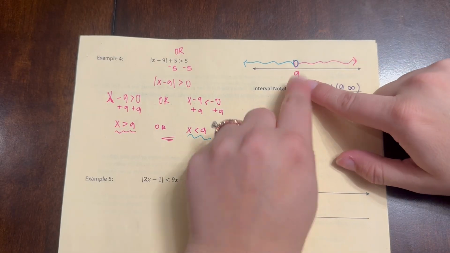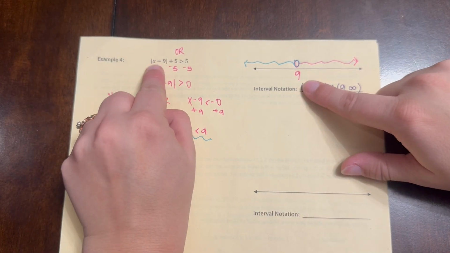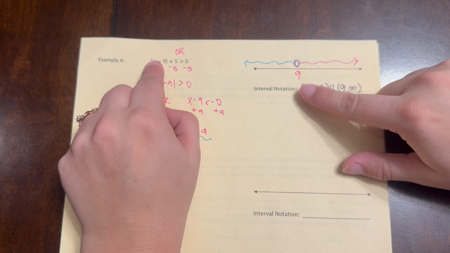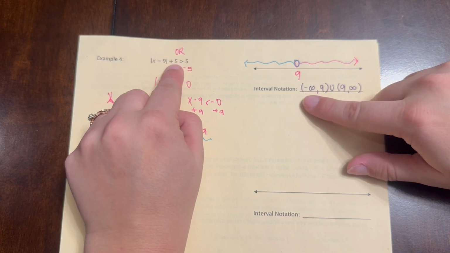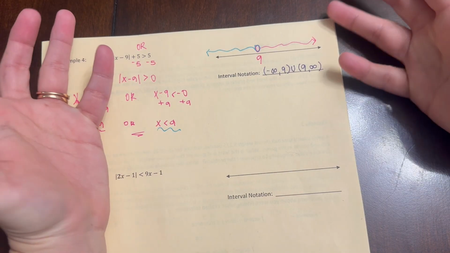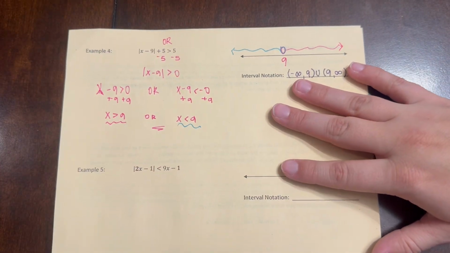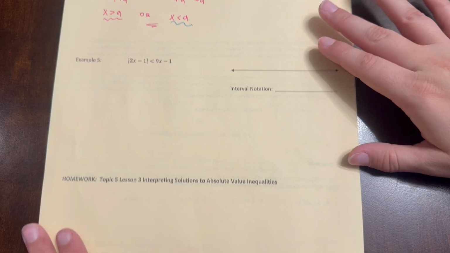Because if we were to put 9 into our inequality, 9 minus 9 would give us 0. The absolute value of 0 is 0. 0 plus 5 would give us 5. 5 greater than 5, not a true statement. 9 doesn't work. It's the only thing that doesn't work. Last one.